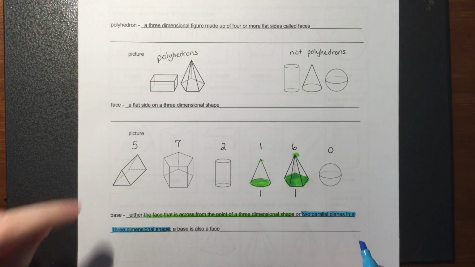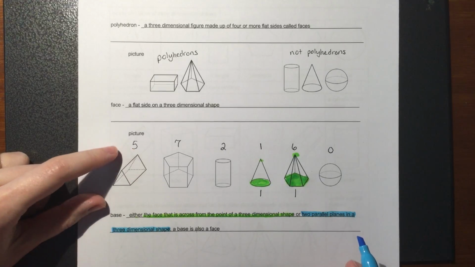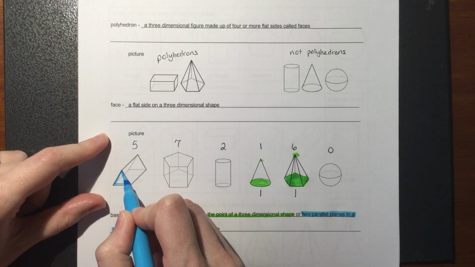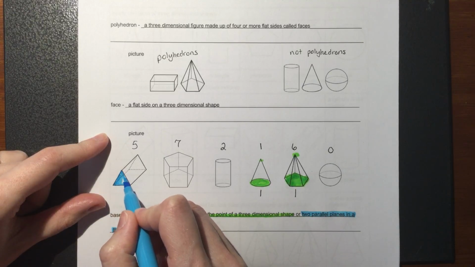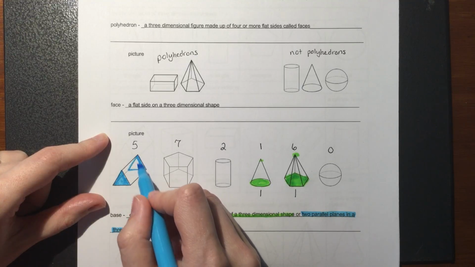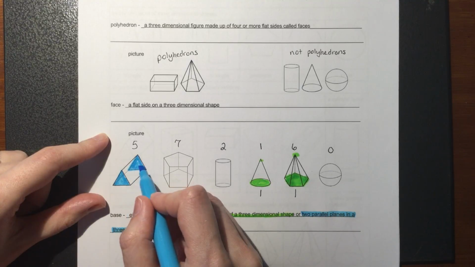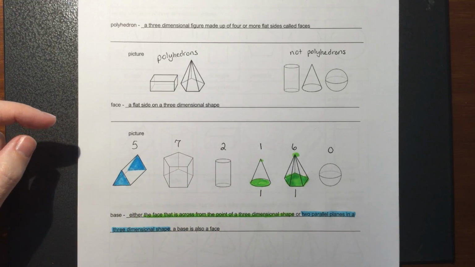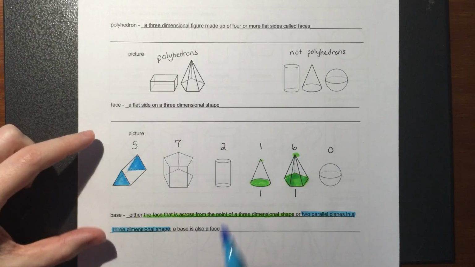So looking at this, if we're looking for parallel planes or parallel faces, this front one right here and this back one right here are going to be parallel. That means they're never going to intersect, and those two right there are considered bases.